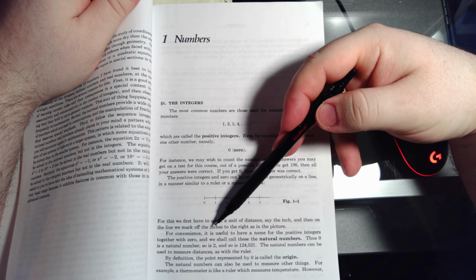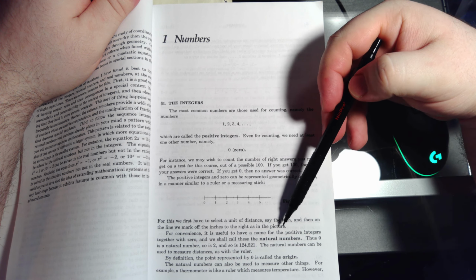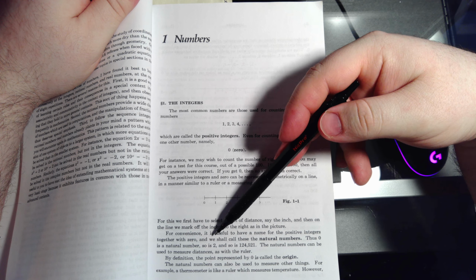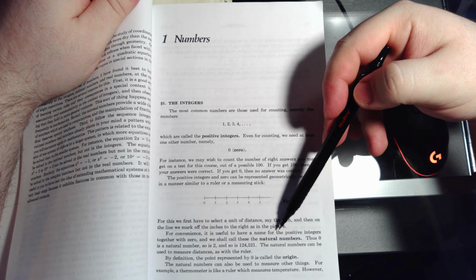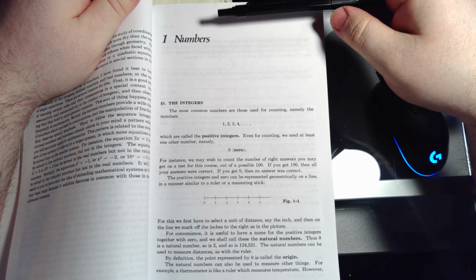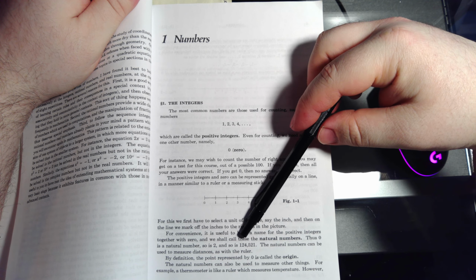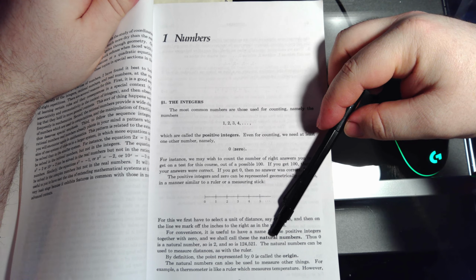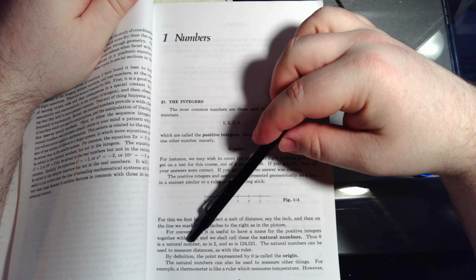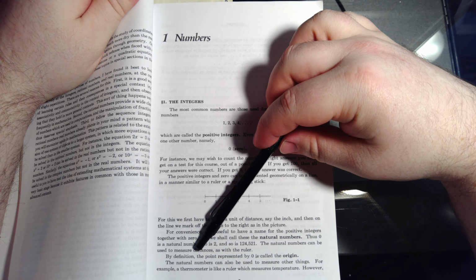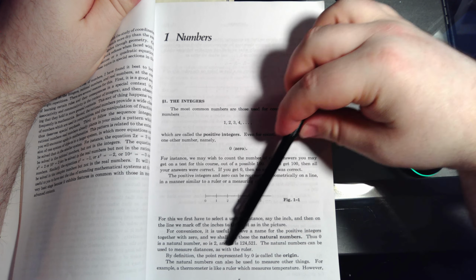For convenience, it is useful to have a name for the positive integers, together with 0, and we shall call these the natural numbers. Thus, 0 is a natural number, so is 2, so is 124,521. The natural numbers can be used to measure distances as with the ruler. By definition, the point represented by 0 is called the origin.